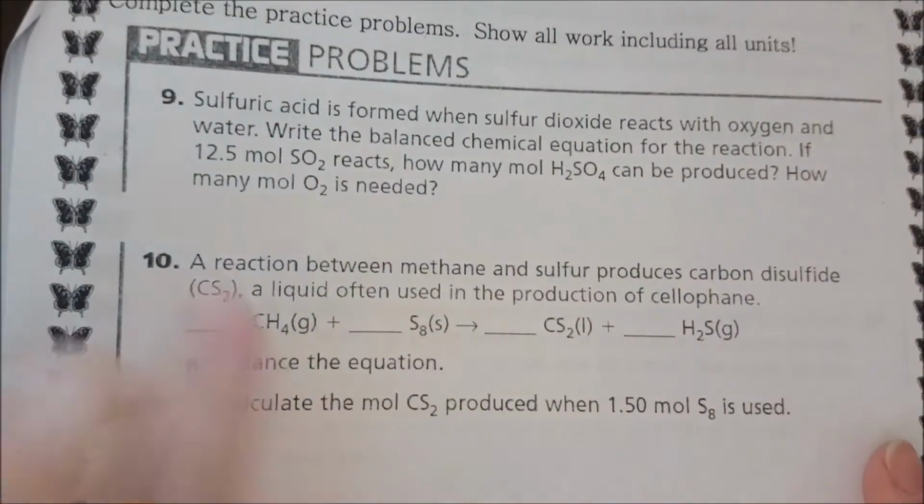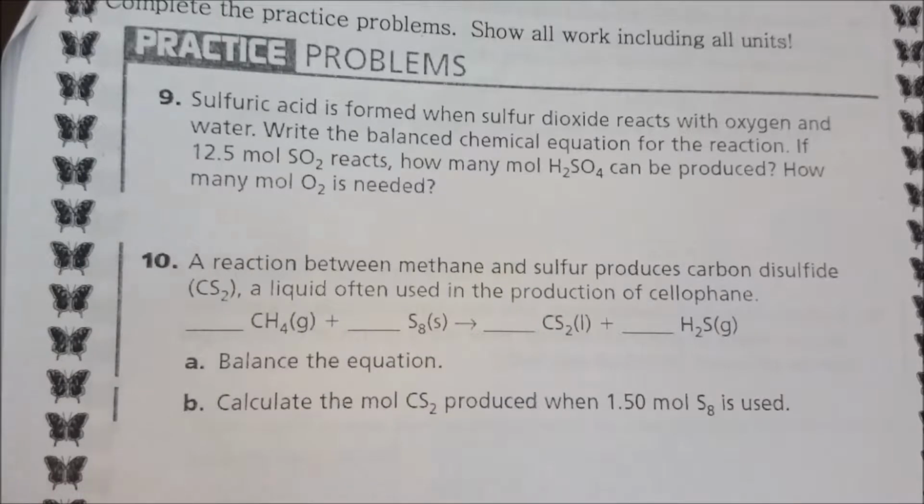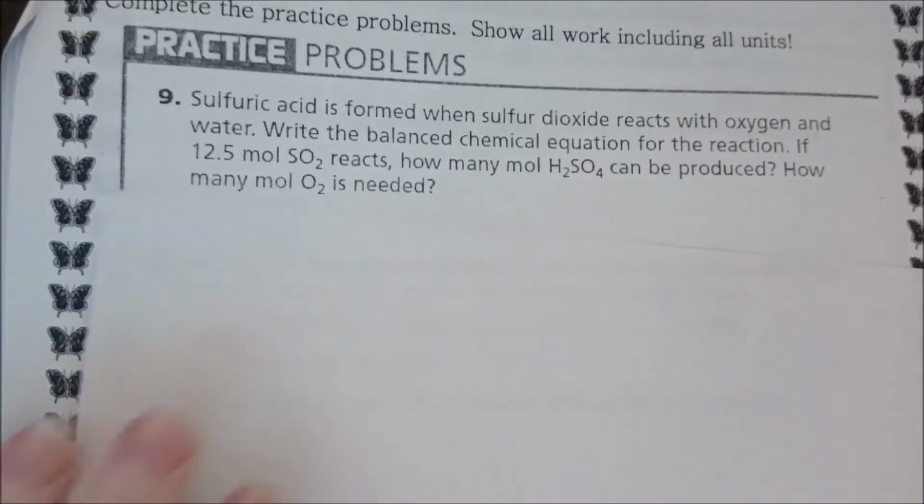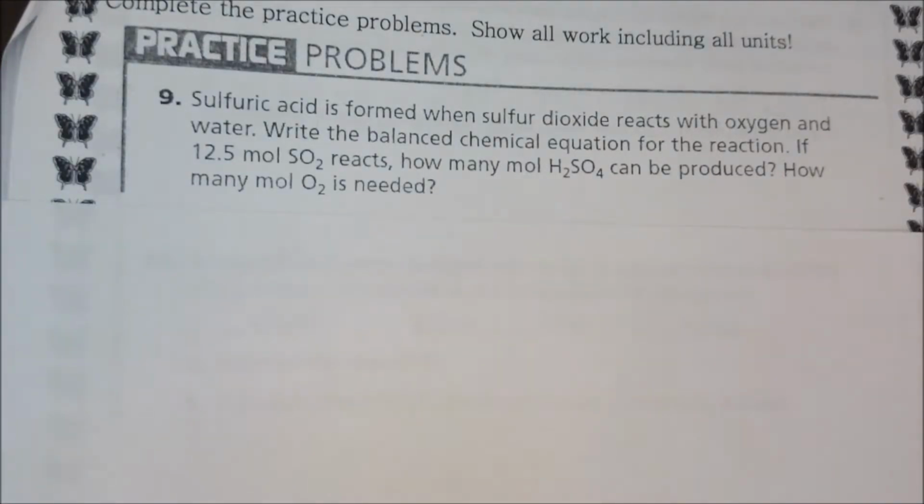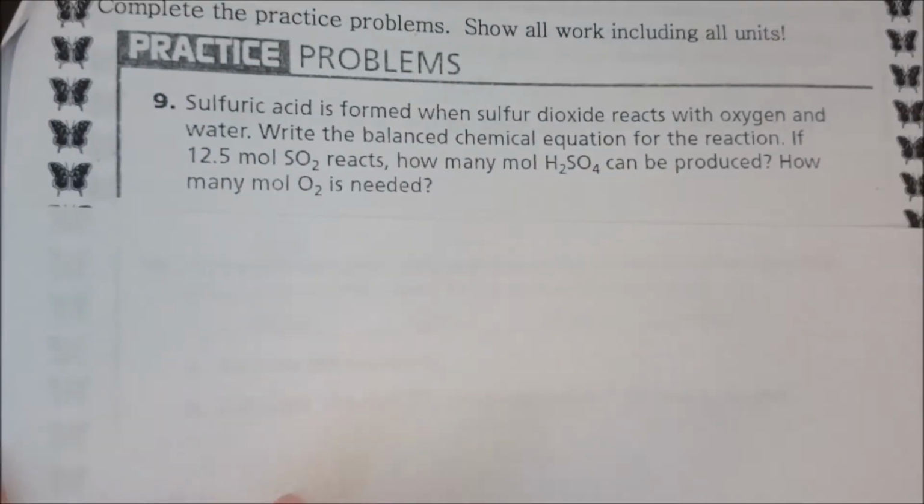Number 9 says, sulfuric acid is formed when sulfur dioxide reacts with oxygen and water. Write a balanced chemical equation for the reaction. And then it goes on to ask you how to do the problem. So in this chapter, we have to remember everything that we learned last chapter. For this chapter, you're going to have to be able to do equations again. And if you can't, I will offer you 2 versions of the test again. I will offer you a version where you don't need to know how to write an equation and one where you do.